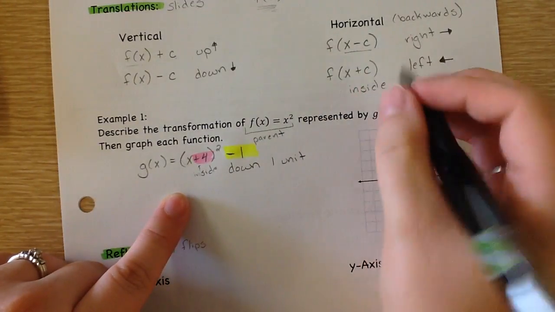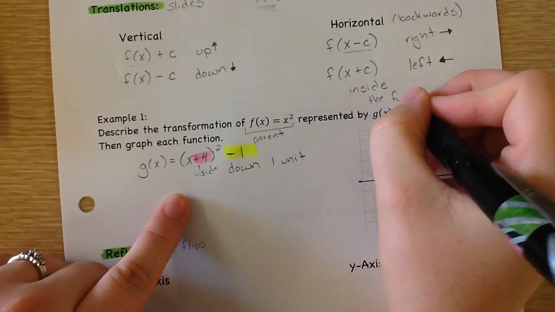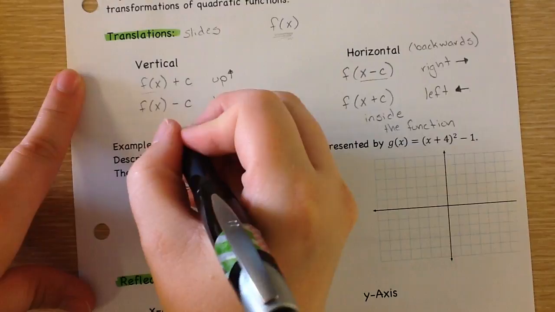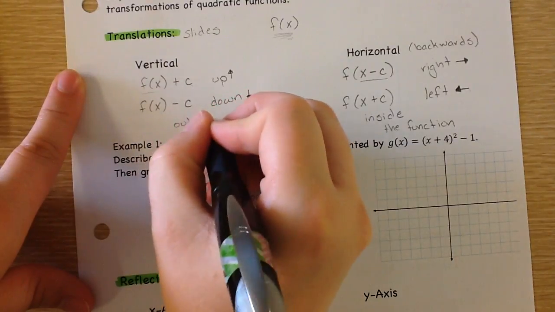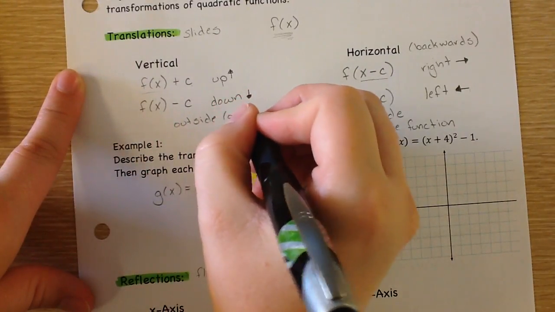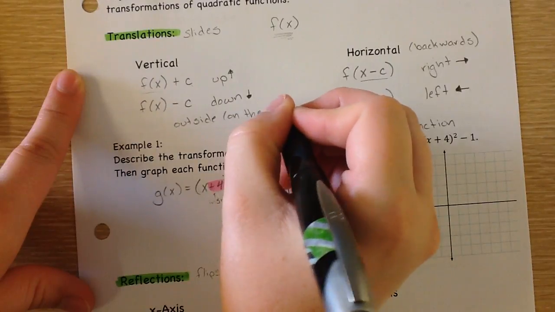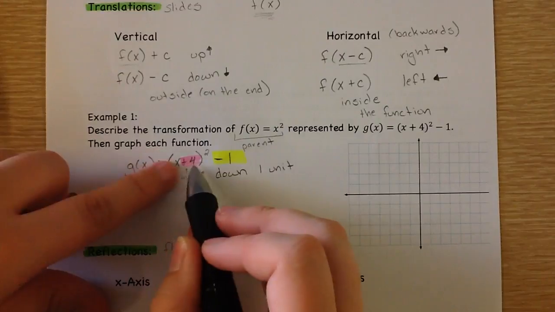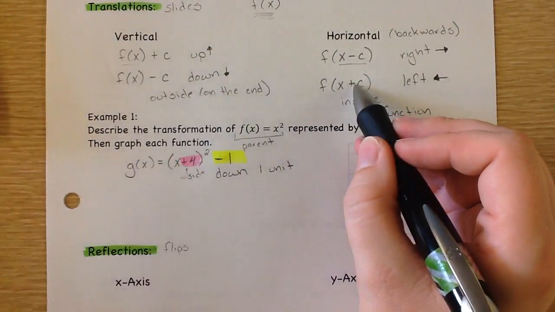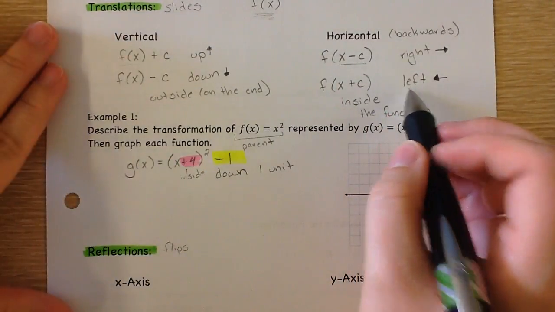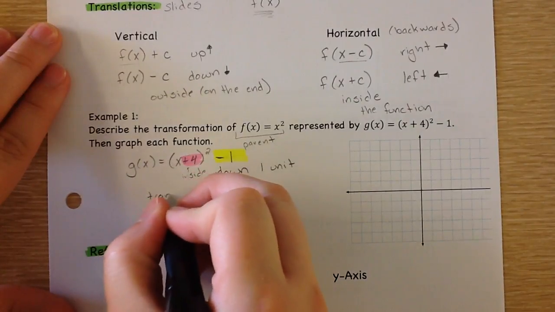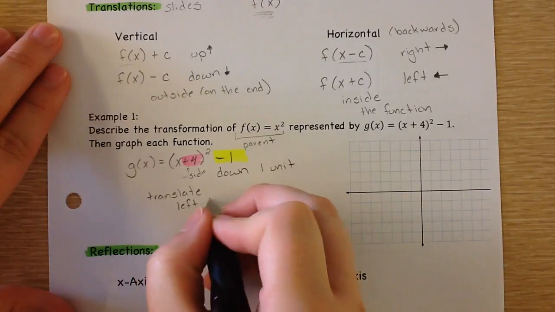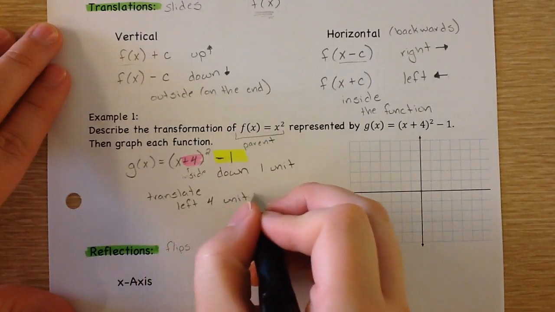Horizontal translations are inside the function. Vertical translations are outside or on the end. Since I'm adding 4 inside the function, adding 4 works backwards, so that's going to translate me left. That plus 4 is going to translate left 4 units.